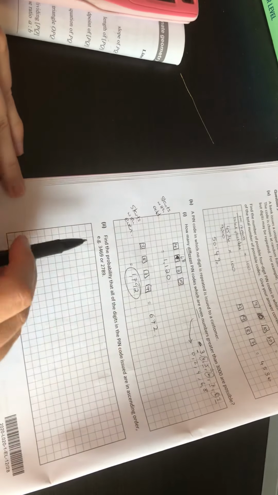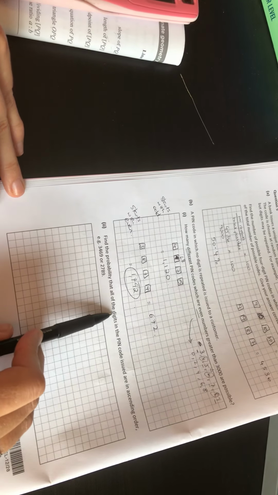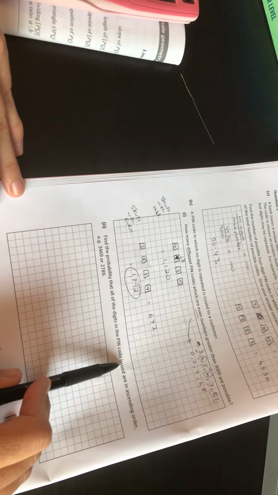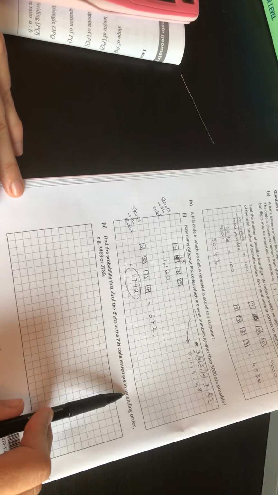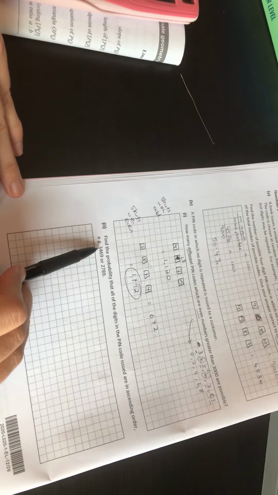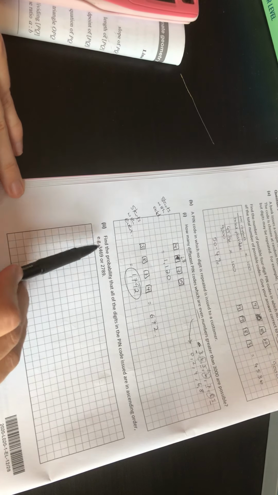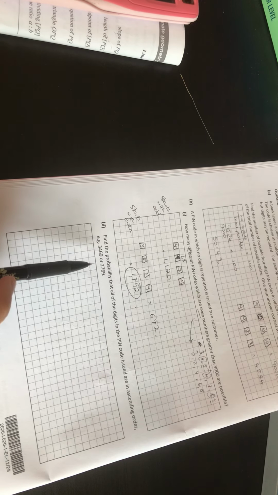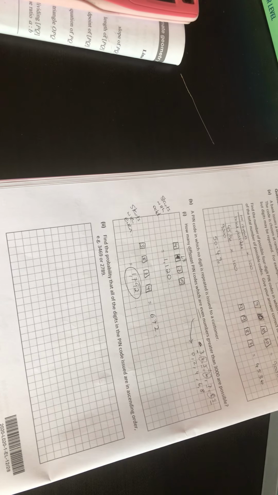Now we're on to a bit of probability. Find the probability that all the digits in the pin code issued are in ascending order. Okay, so they've given me a couple of examples there, but if you need more, do out your sample space, etc., so that you can give yourself an idea of what the issues are.